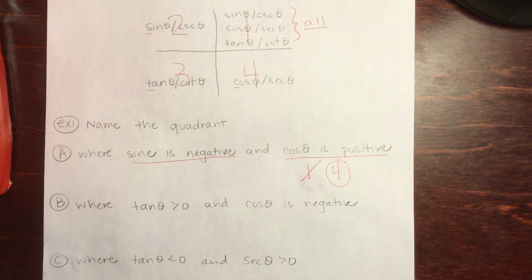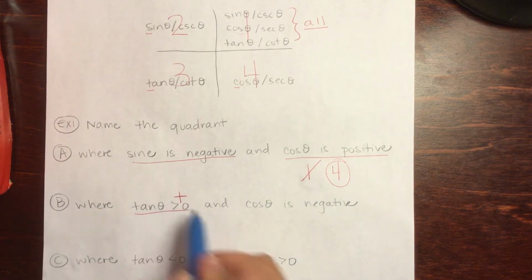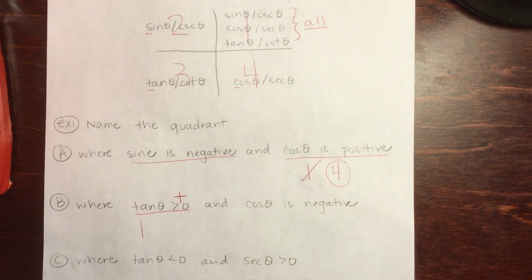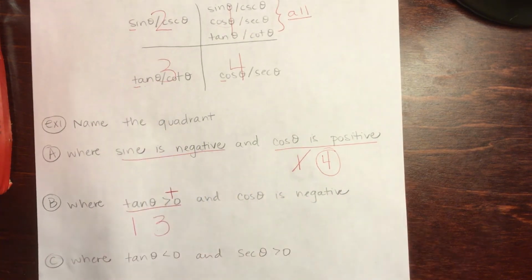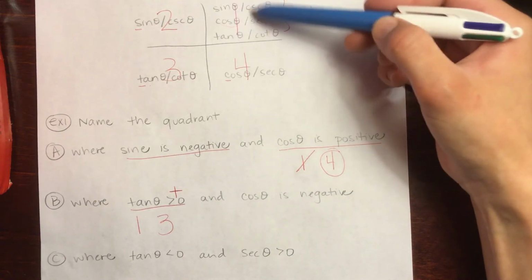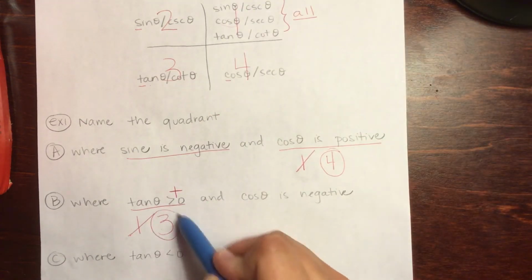All right, next example. Name the quadrant where tangent is greater than 0, that means positive, and where cosine is negative. So let's talk about this part first. Where is tangent positive? In which two quadrants? They're all positive in the first quadrant. All students take. Tangent is positive in the third quadrant. Okay, out of those two quadrants, where is cosine negative? Well, cosine's positive here because they're all positive in the first quadrant, so that means we must be in the third.